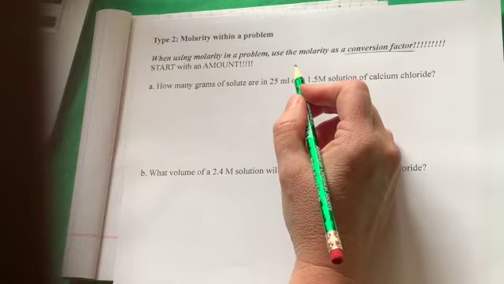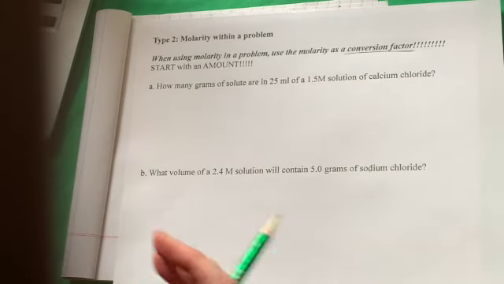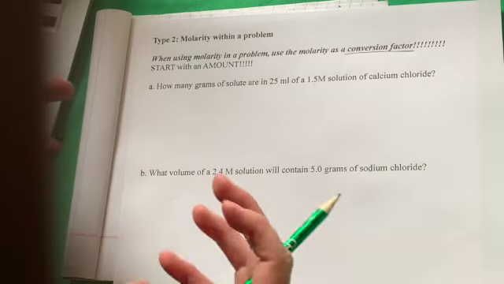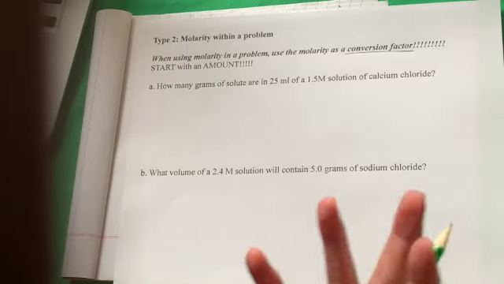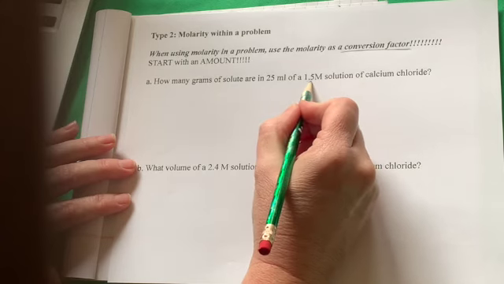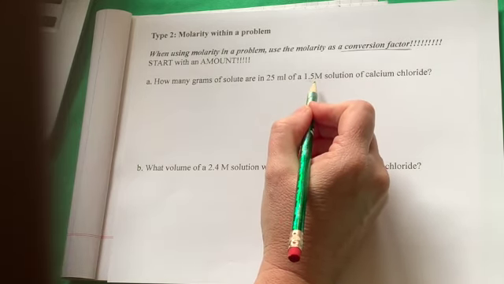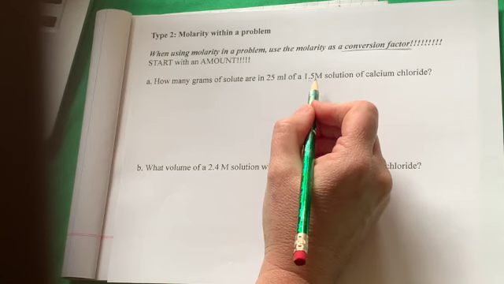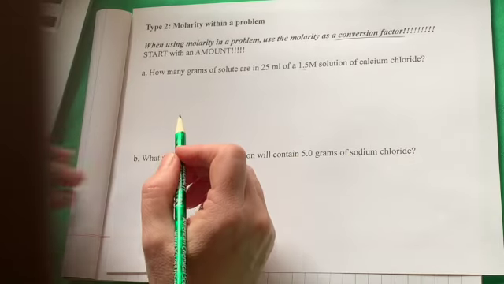So let me be clear. When I talk about an amount, it means something I can directly measure. That's either going to be a mass, which I'd measure directly on a balance, or a volume, which I'd measure using a graduated cylinder or another container like that. Molarity, on the other hand, is a description. It's telling you the concentration. It's not telling you how much of it you have. So let's go on ahead and take a look at an example.